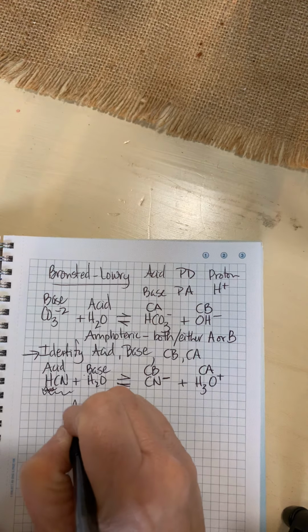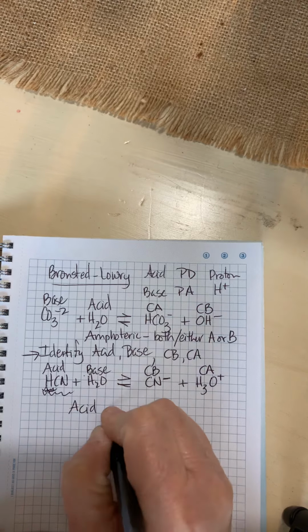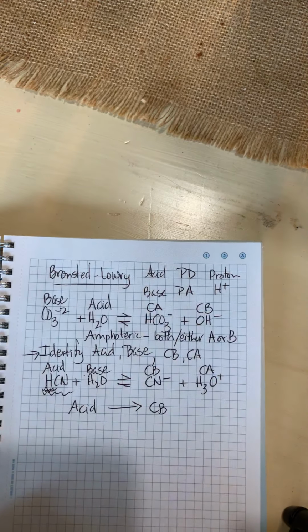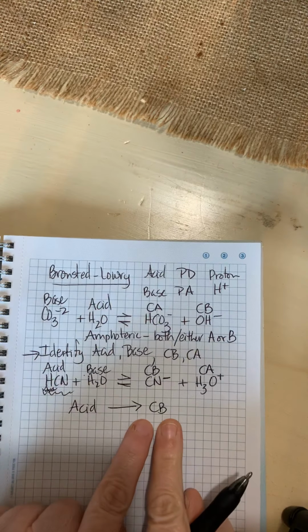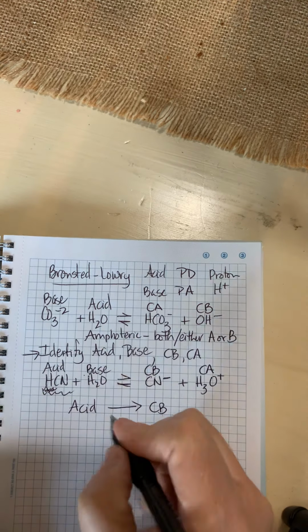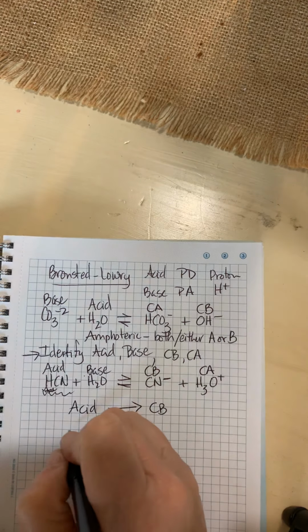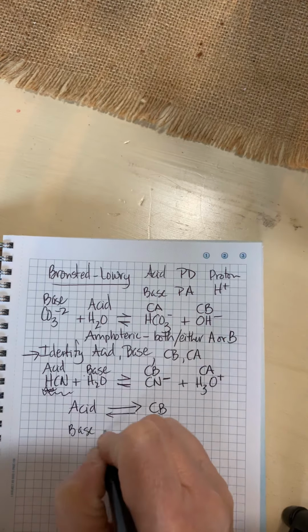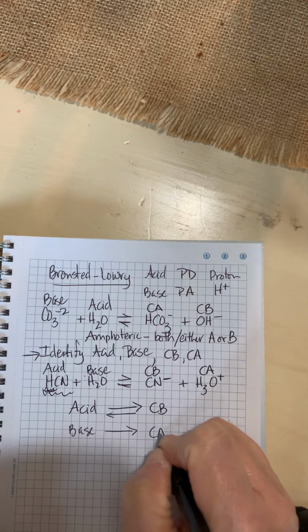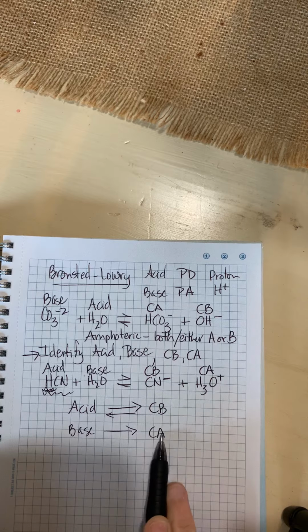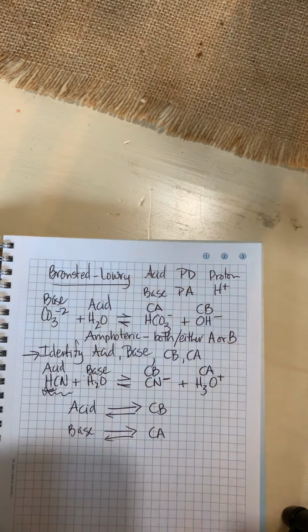So one of the things that you should recognize is that whatever is an acid on the left-hand side becomes the conjugate base on the right-hand side, because once it donates, now it has a spot that in reverse, it could now accept. And whatever is a base on the left-hand side becomes the conjugate acid, because once it accepts, now it has a proton that it can turn around and donate.